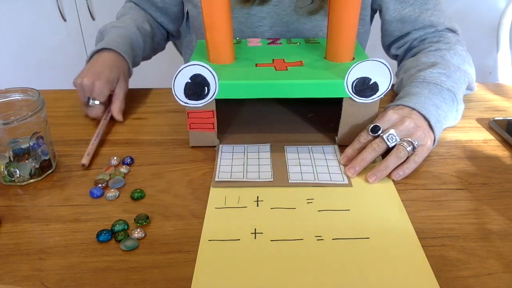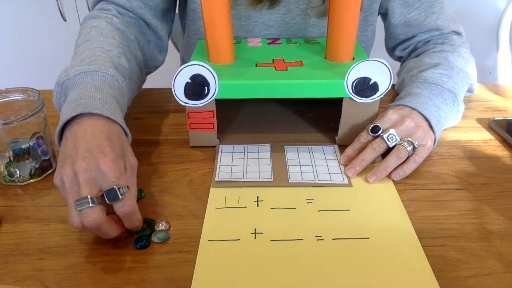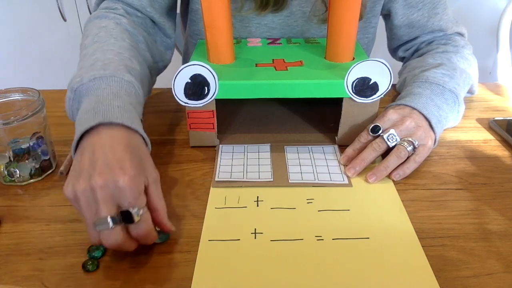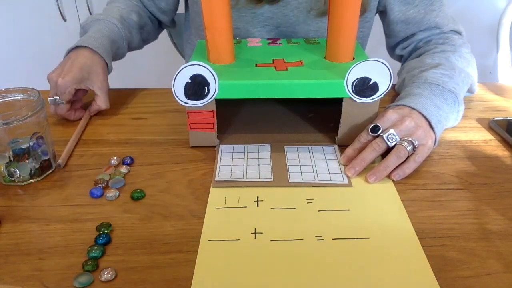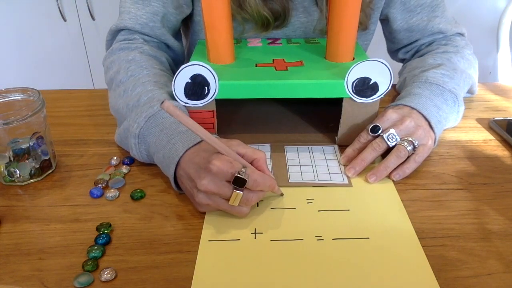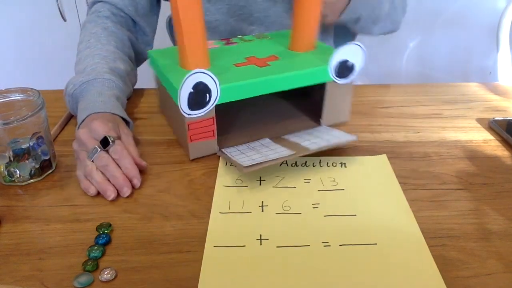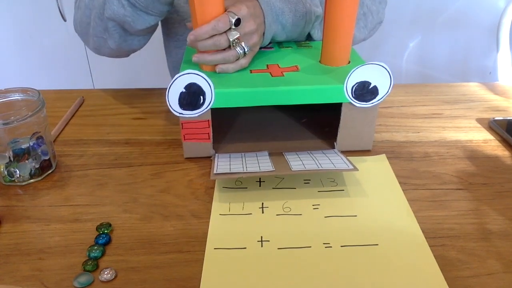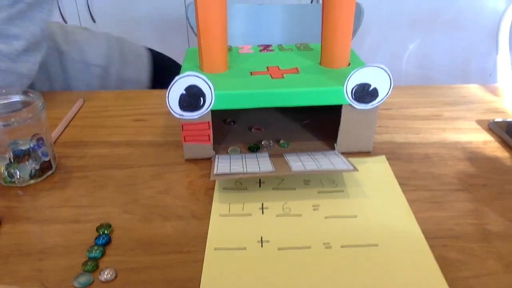So I'm going to write that number straight away in here. 11 plus. Now, I don't know how many are in here. So I'm going to go 1, 2, 3, 4, 5, and one more is 6. So I'm going to write my numbers in before I feed Oozle. 11 plus 6. Now, Oozle's really hungry, so I'm going to feed it all of these 11 counters straight away. In you go. Oops, I lost one. It's okay.